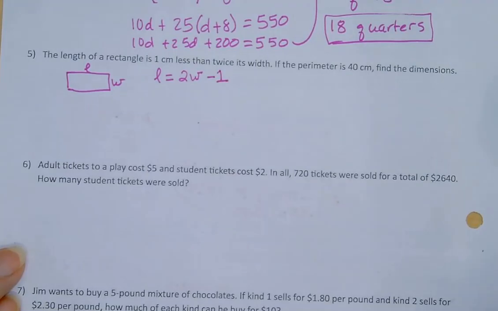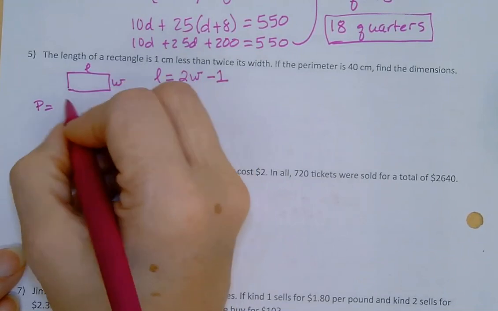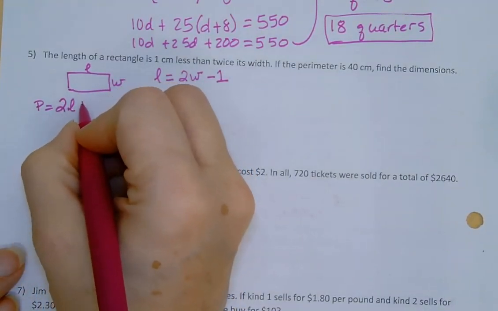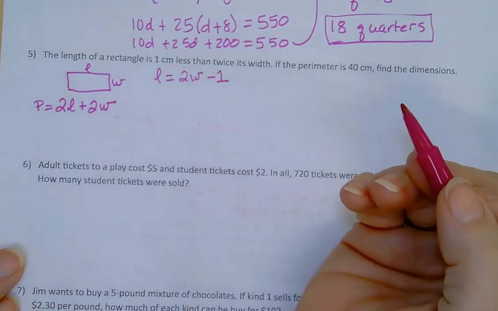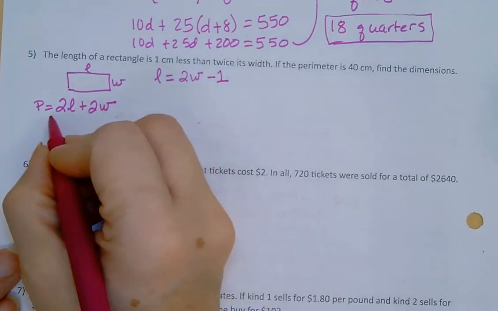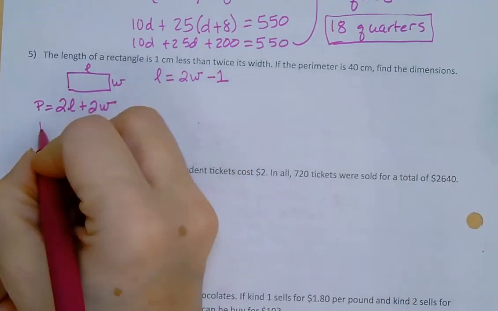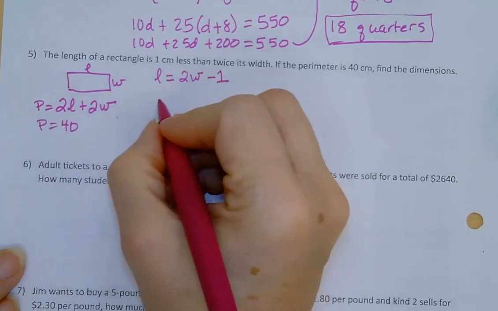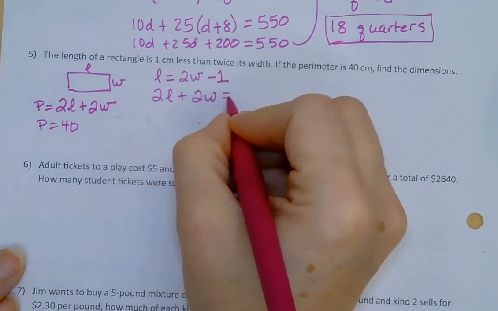All right, the perimeter is 40 centimeters. So remember, the perimeter of a rectangle or a square, you're just adding up all of the sides. So I normally would write this as either 2L plus 2W or 2W plus 2L. It is length plus width plus length plus width. So look at this. I have 2 pieces of information, right? Because I know the perimeter equals 40. They told me. So if the perimeter equals 40, then I know 2L plus 2W equals 40.